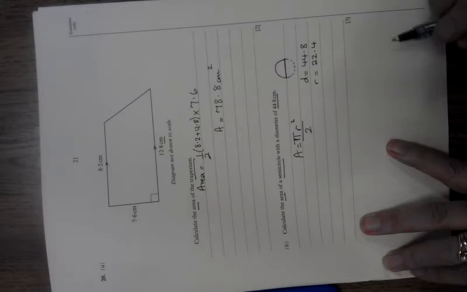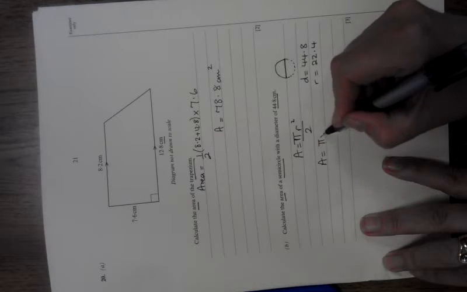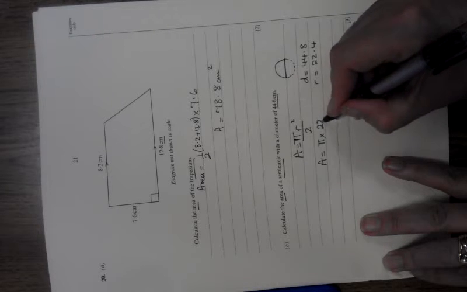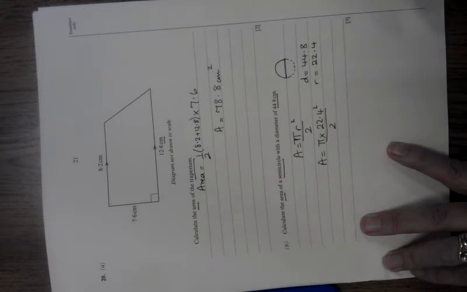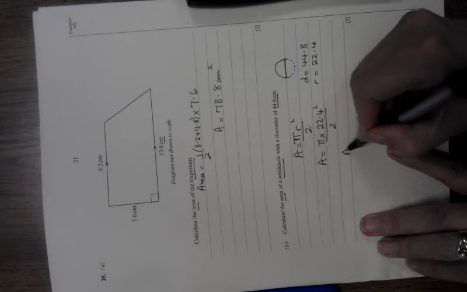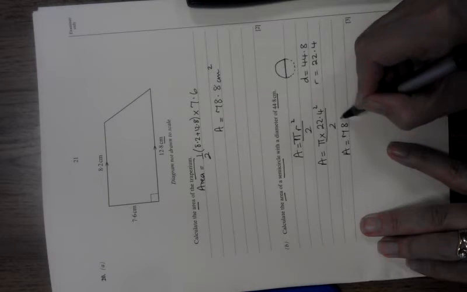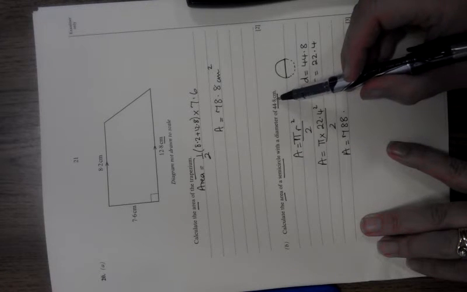Okay, again, you don't have to do it in your head, do it on the calculator. So the area is going to be pi times the radius, 22.4. We're going to square it, and we're going to divide by 2. Okay, so it's going to be pi times 22.4 squared, we've got the squared button, equals, divide by 2. Okay, and we've got the change button, and we get an answer for our area of 788. Again, we're going to put it to one decimal place, because this is only one decimal place here.